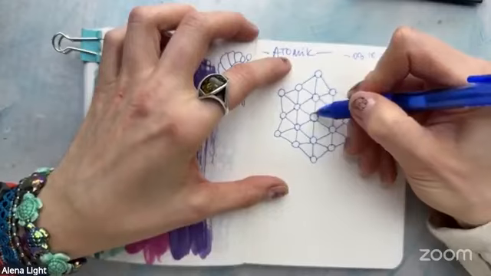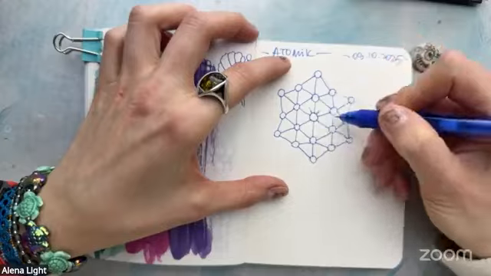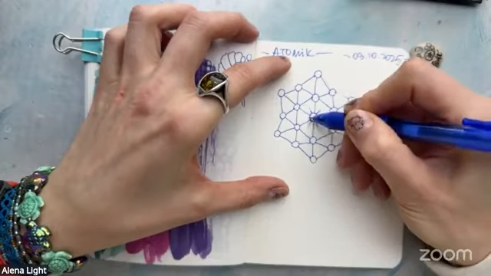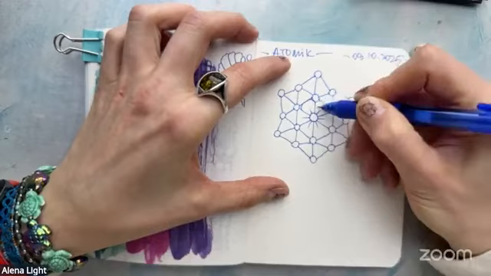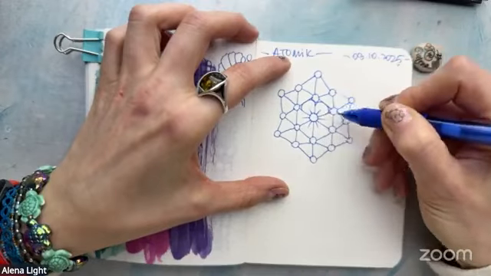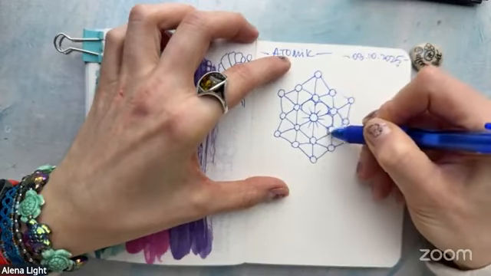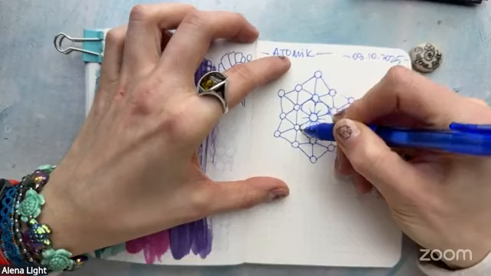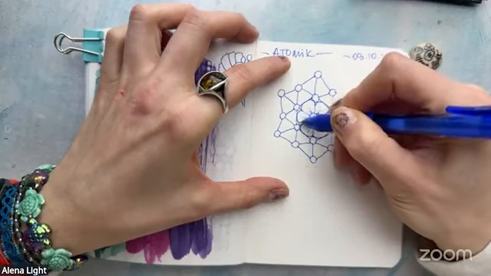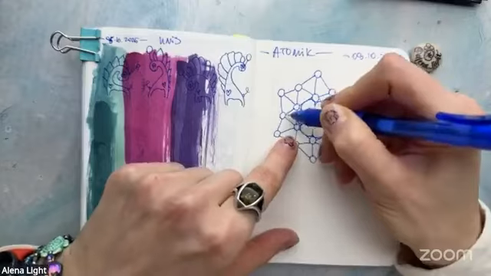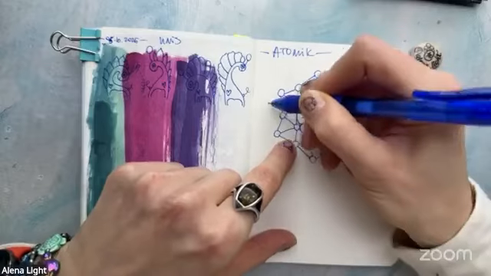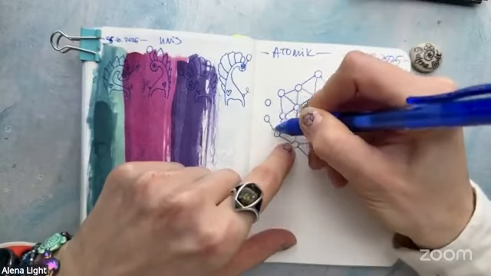Then we draw these petals like that. And here, 1, 2, 3, 4, we have to add 2 circles.